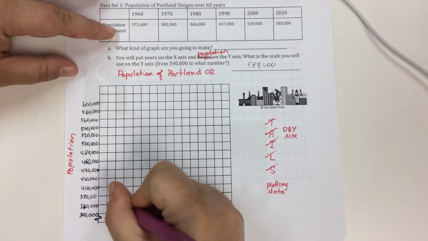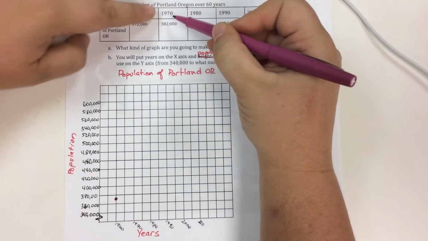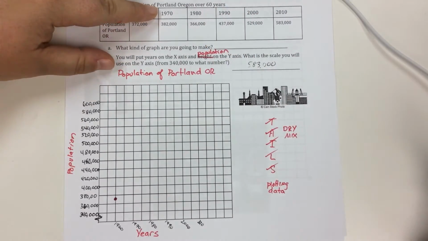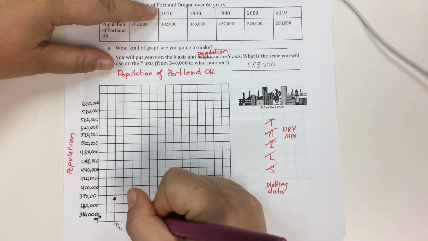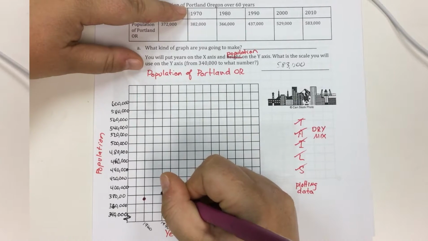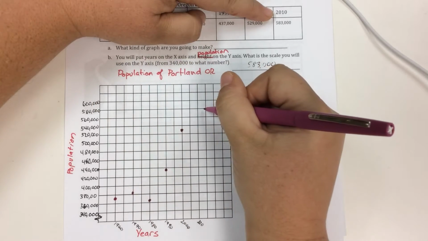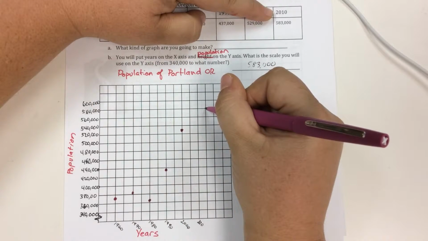Just above halfway is going to be 372,000. Great. Next point is over to 1970 up to 382,000. Okay, 380. That would be 390, so we're going to be just right there. 80, and I have to make sure that I didn't skip any lines or anything.